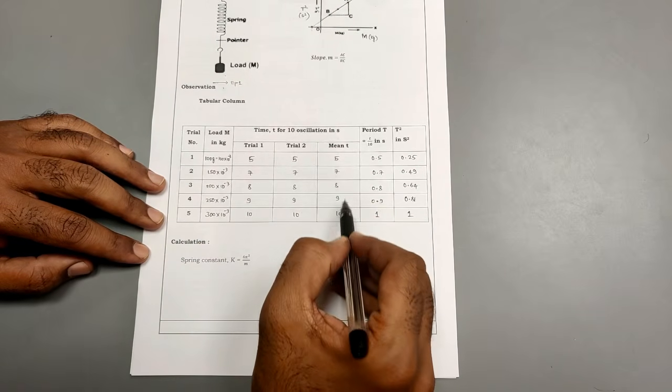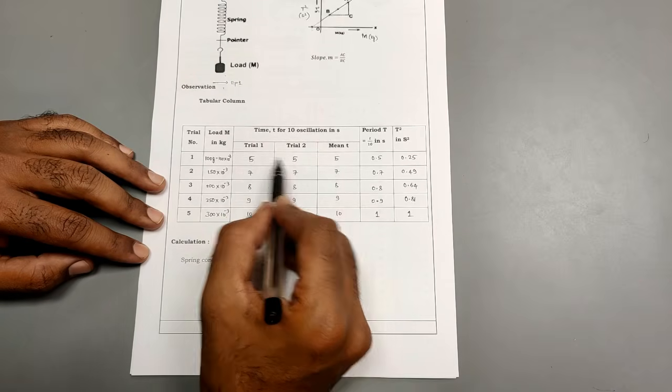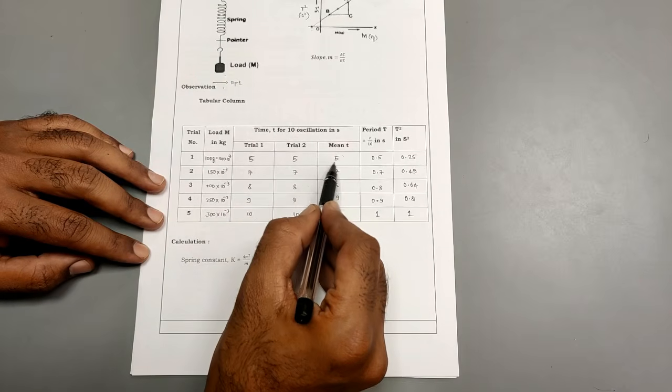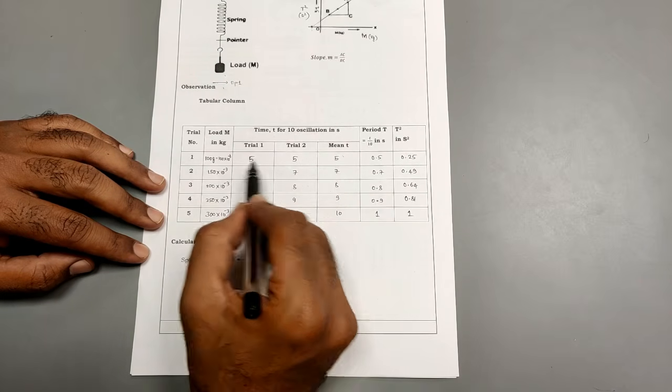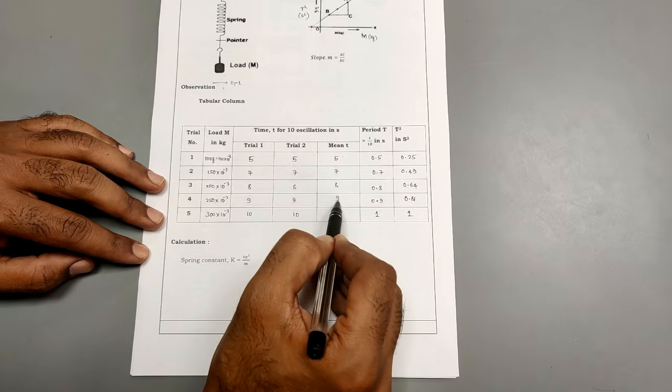So mean time ನಾನು calculate ಮಾಡಿದೀನಿ. First trial 5. So 5 plus 5 is 10. 10 by 2 is 5. Right? Mean ಅಂತಂದ್ರೆ add both of this, divide it by 2, you will get the mean.